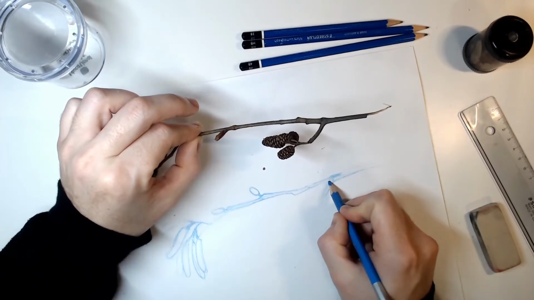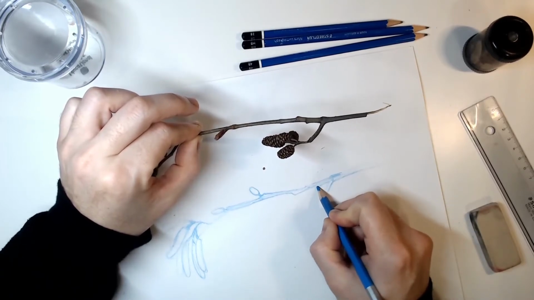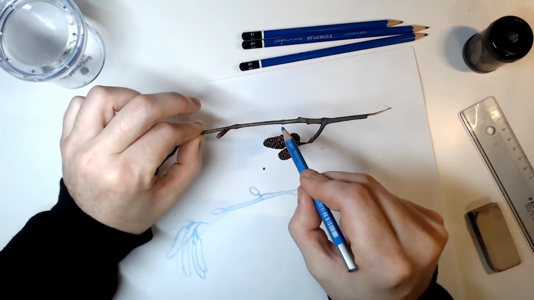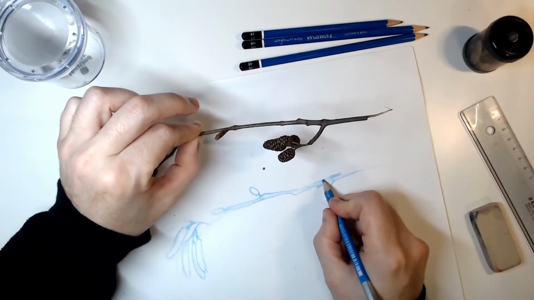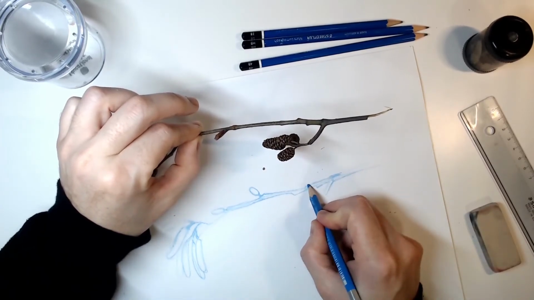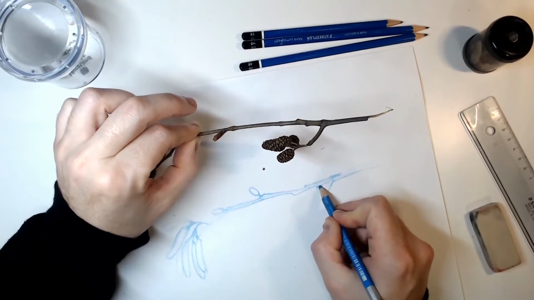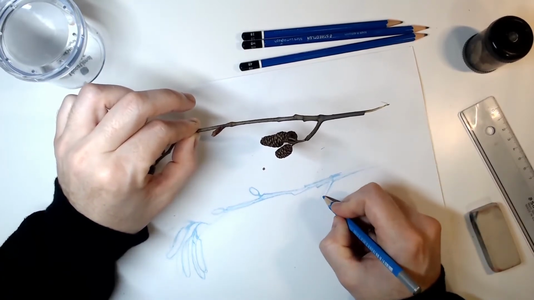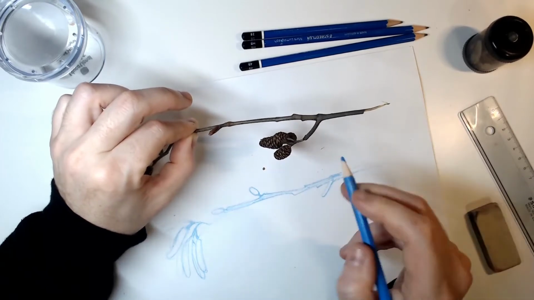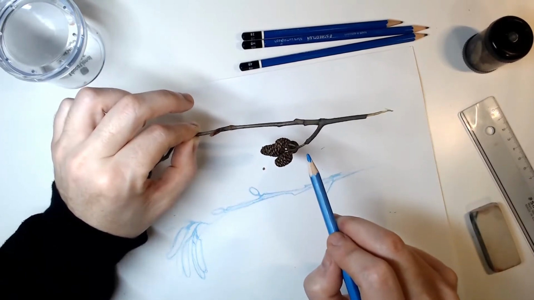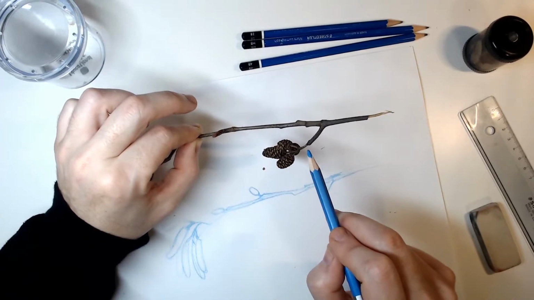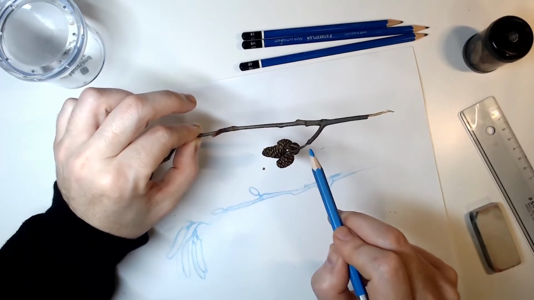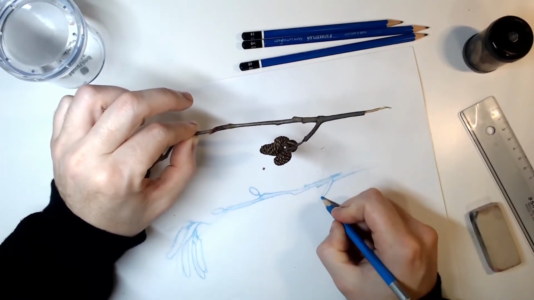There we go. And then another, so we have 1, 2, and 3 kind of maybe potential future buds. And one thing I've been very careful about when I brought this home was that this branch almost looked like it was gonna break.